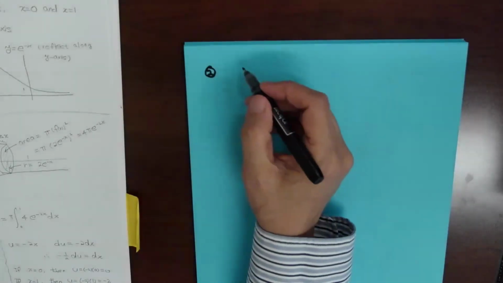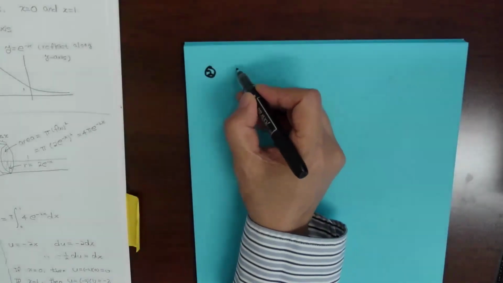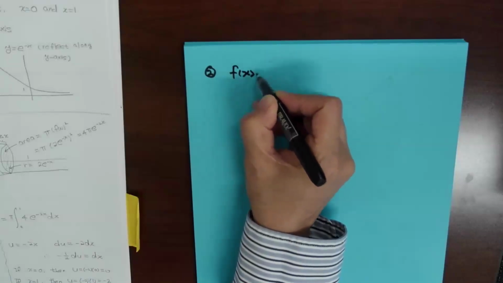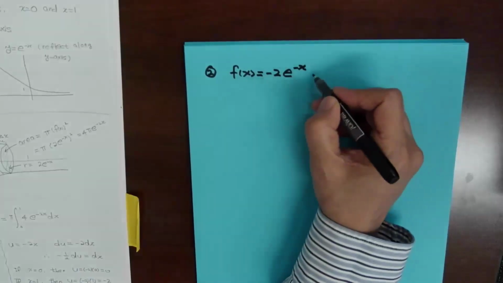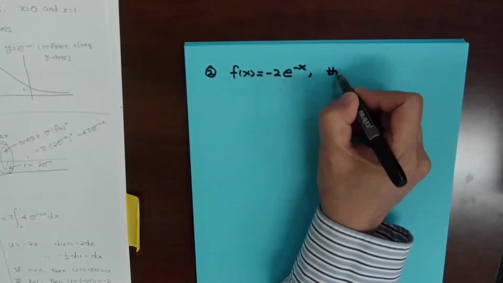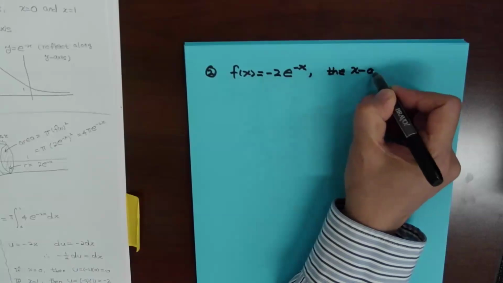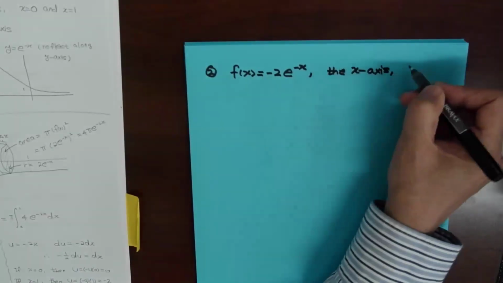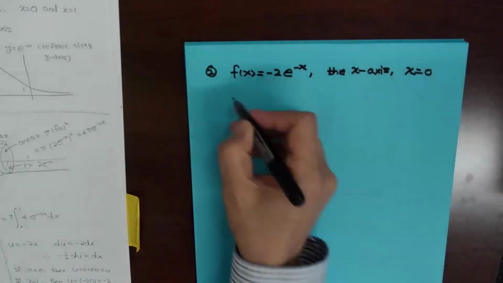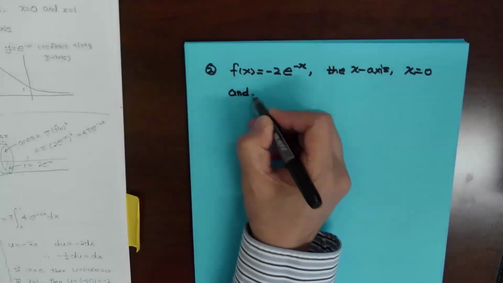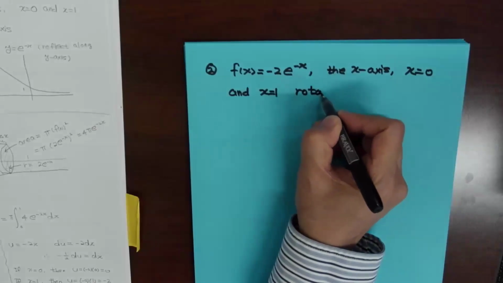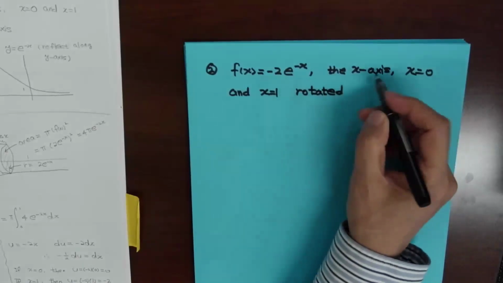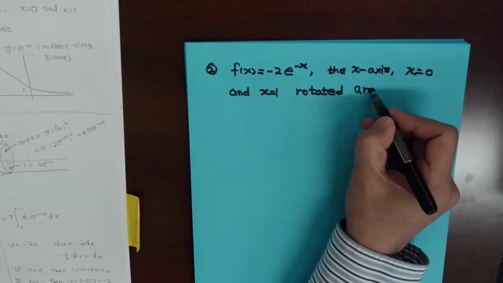The next problem is f of x equals -2 e to the negative x. And we think about the x-axis, x equals 0 and x equals 1, rotated around the x-axis.